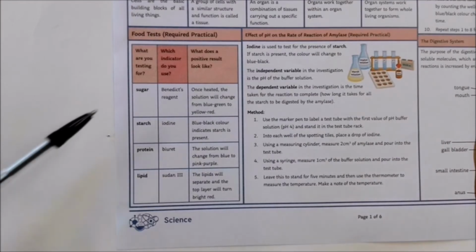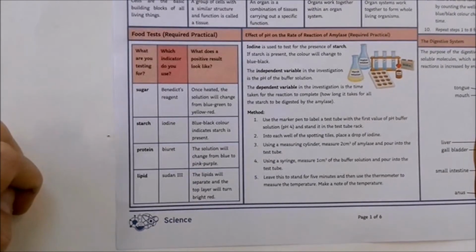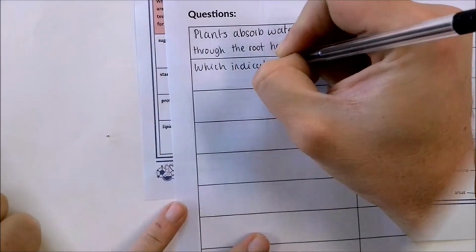Here you can see an example of a data table where the flipped definition could be used. So what you've got are the 4 different food types that you could be testing for. A question could be, which indicator is used to test for sugar? Alternatively, you could flip that question by giving the name of the indicator and asking, iodine is the indicator for which food type?